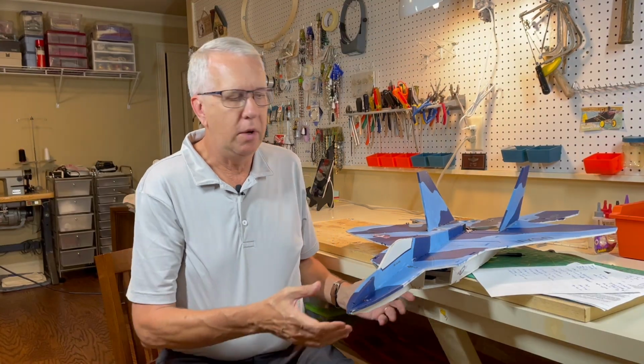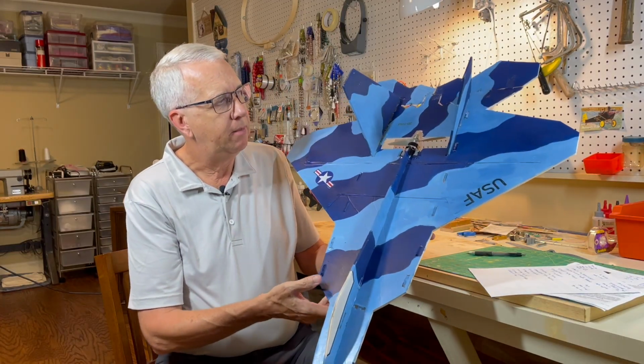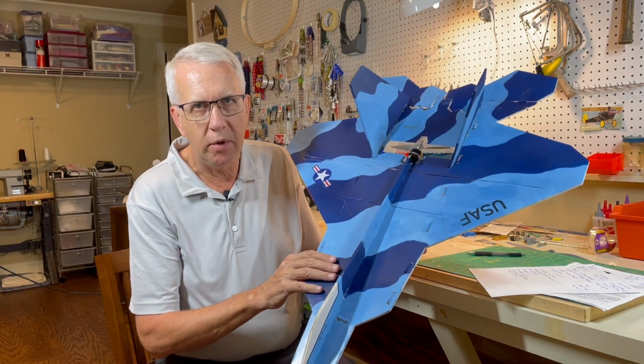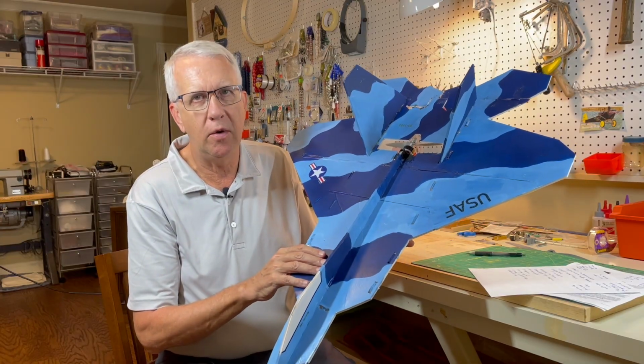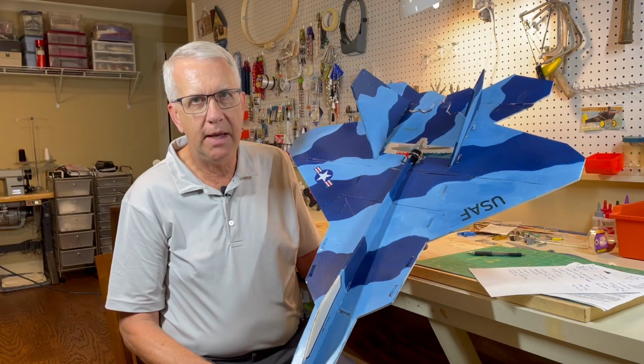Color schemes are important for your model as well. We like to have distinctive color schemes for our models. On my F-22, even though this is not a real F-22 color scheme, it's from the F-15 Aggressor Squadrons out at Nellis Air Force Base. I think it was an attractive scheme for this airplane.